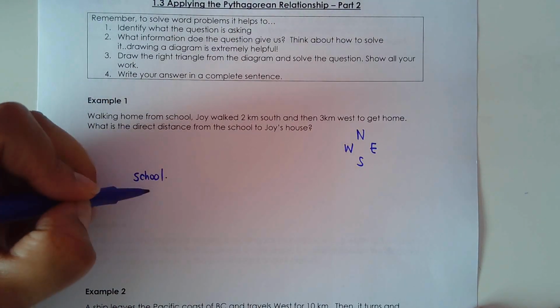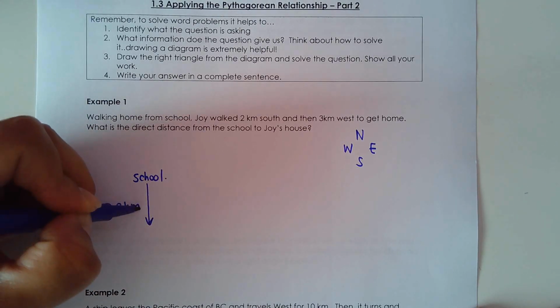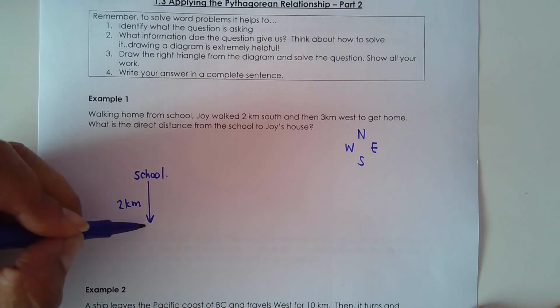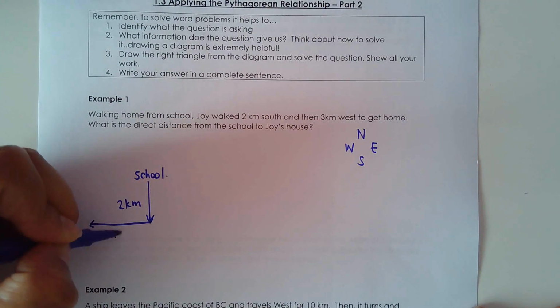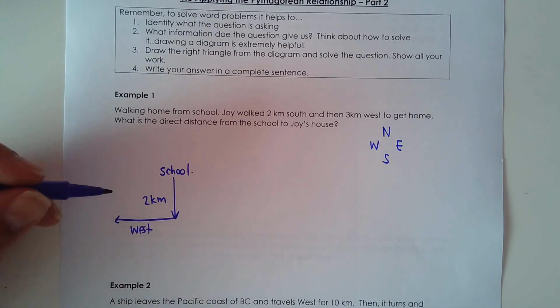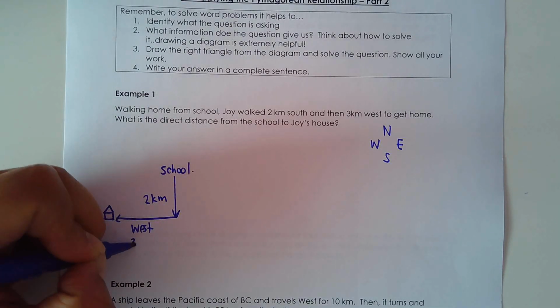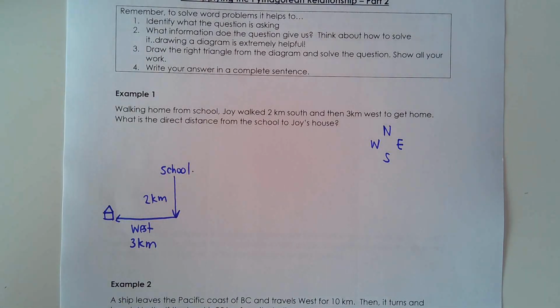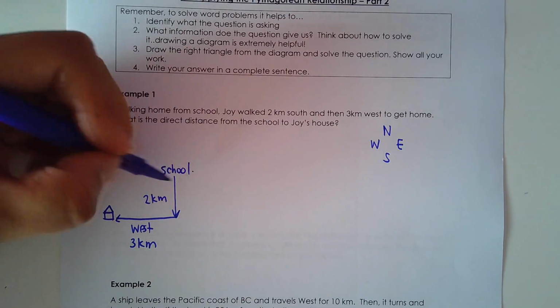She walked 2 kilometers south and then 3 kilometers west to get home. So this is where her home would be. And the question is, what is the direct distance from the school to Joy's house?